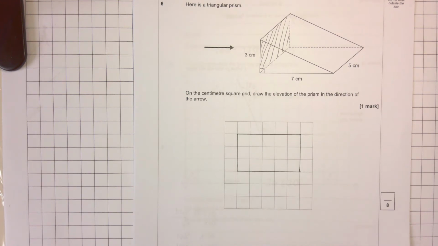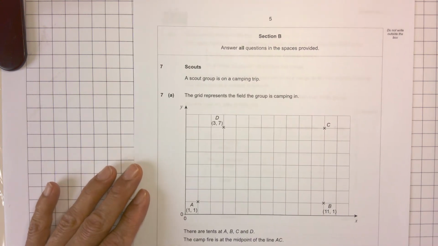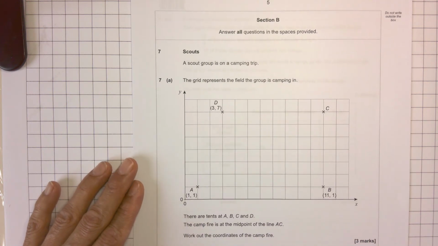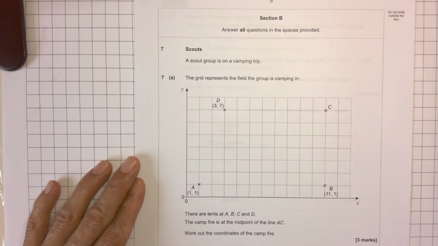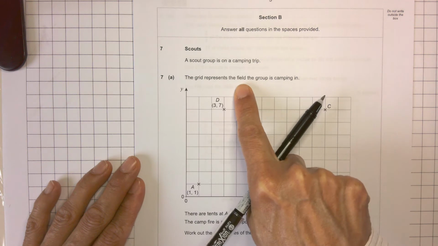So now we're on to question 7, and question 7 is one of the section B questions, and that means there might be related parts. Part A, part B, part C may be all connected. So what do we have here? We have scouts, and they say a scout group is on a camping trip, and in part A it has a grid, and they're showing us the field where the group is camping.